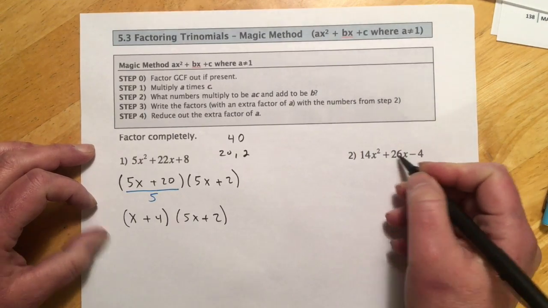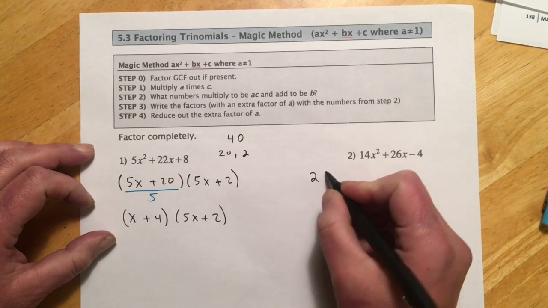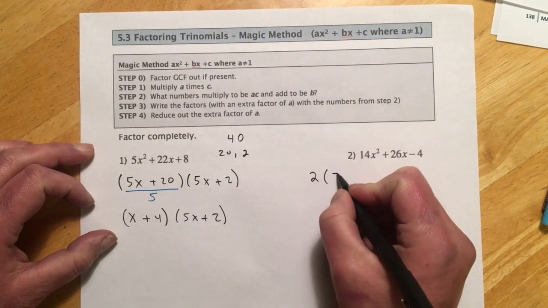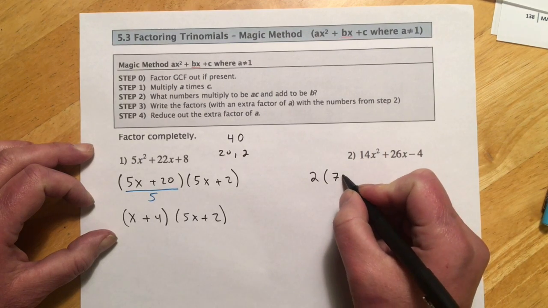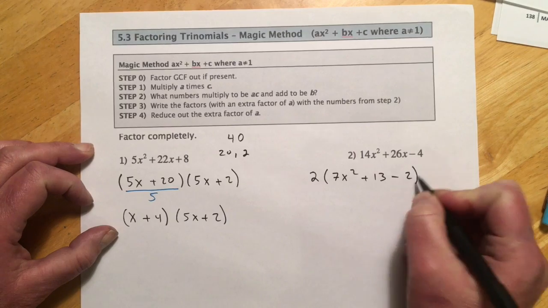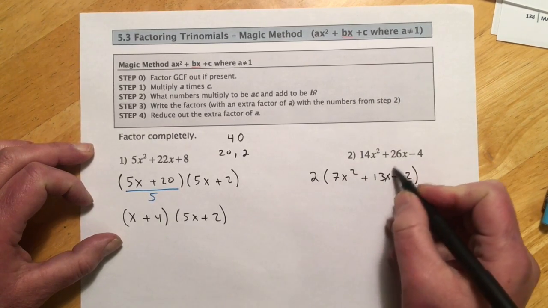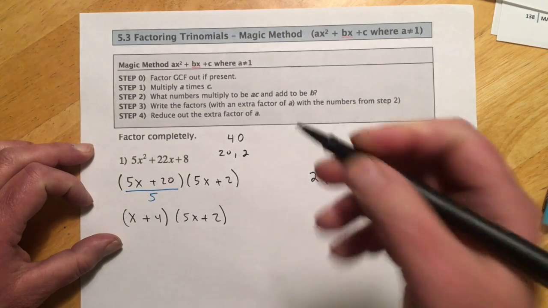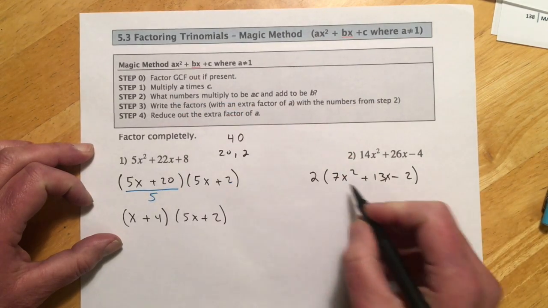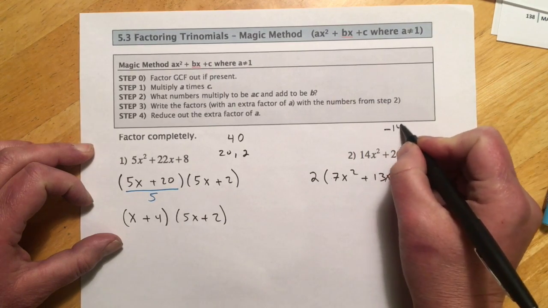14, 26, and 4. So there is a GCF of 2. Super important to get that out of the way. It'll make it a much easier problem if you do. They're actually kind of hard to get right if you don't. So taking the GCF out, and that leaves me, oops, I need an x right there, 7x squared, 13x, and 2. And my next step is to multiply a times c, so that's going to be 7 times negative 2, which will give me negative 14.